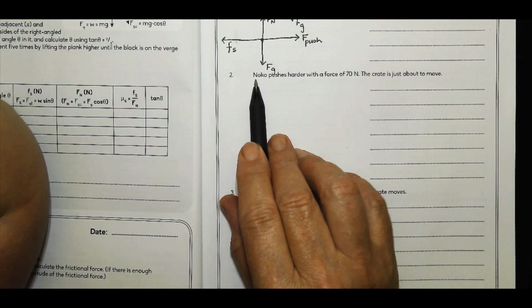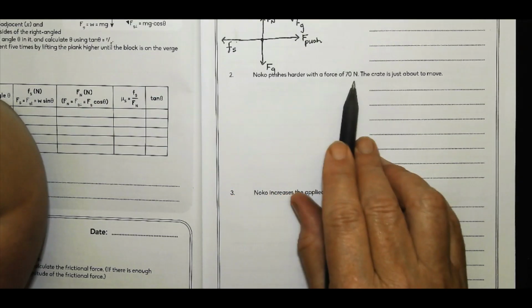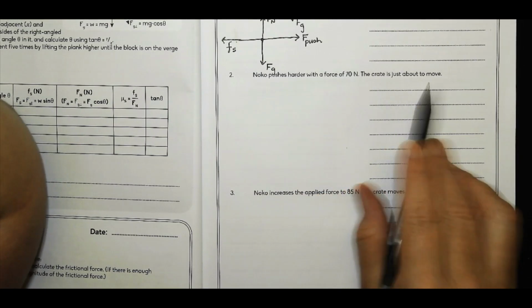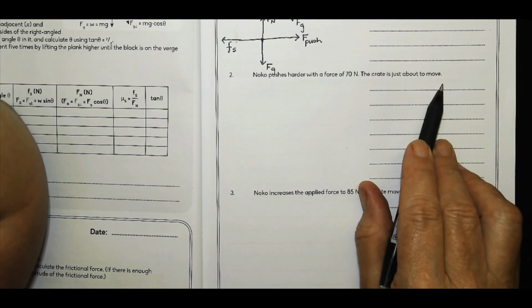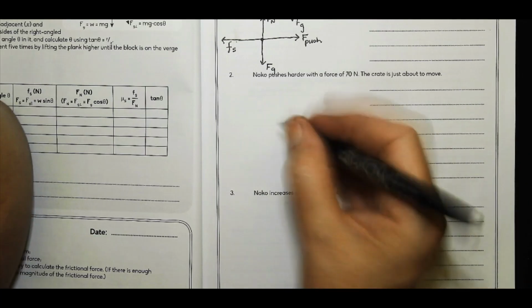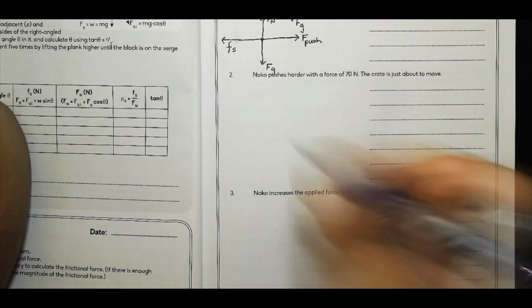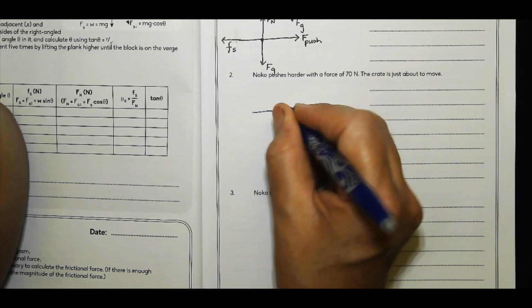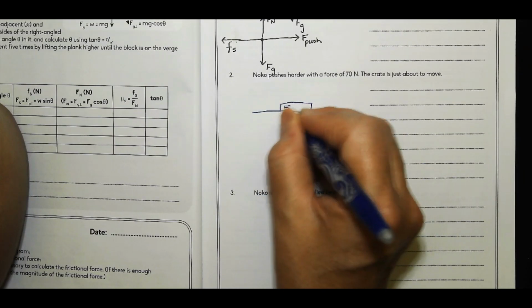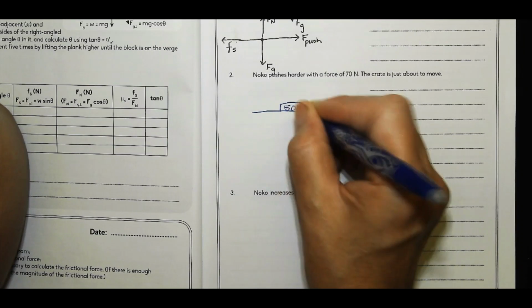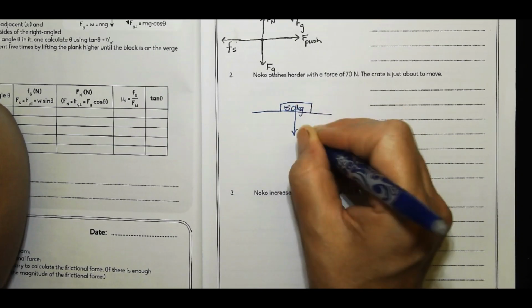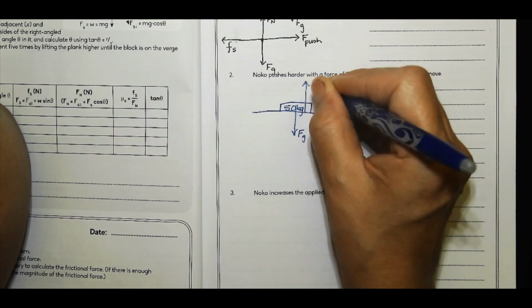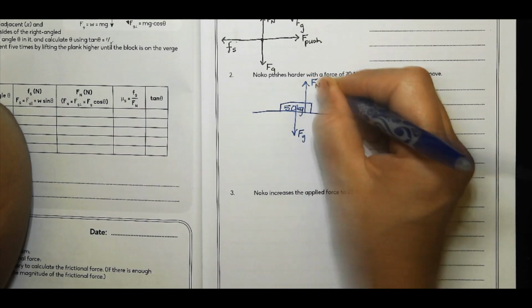Question 2, Norco pushes harder with a force of 70 newtons and the crate is just about to move. So then the static friction would be the maximum static friction. So there's our 50 kilogram object. The weight will be Fg, the normal force will be in equilibrium with the weight.